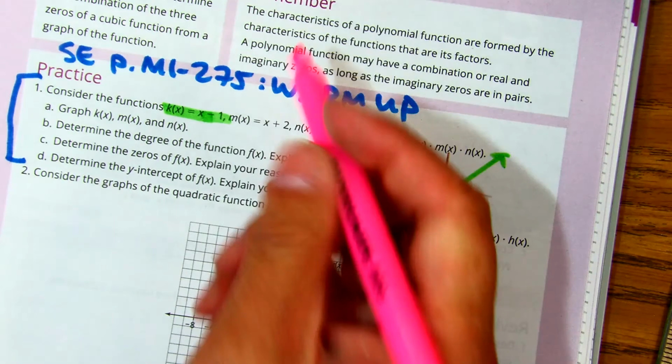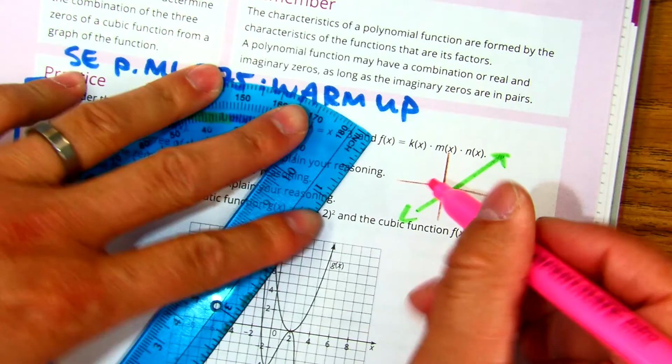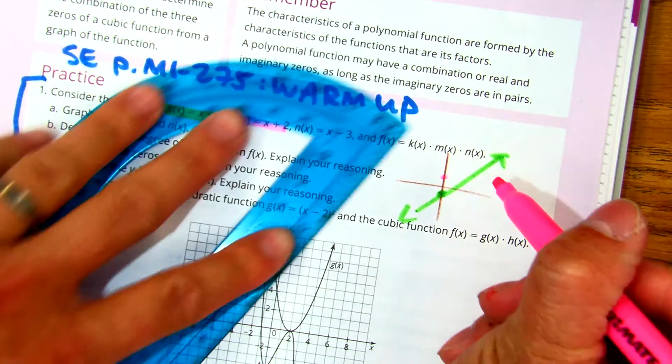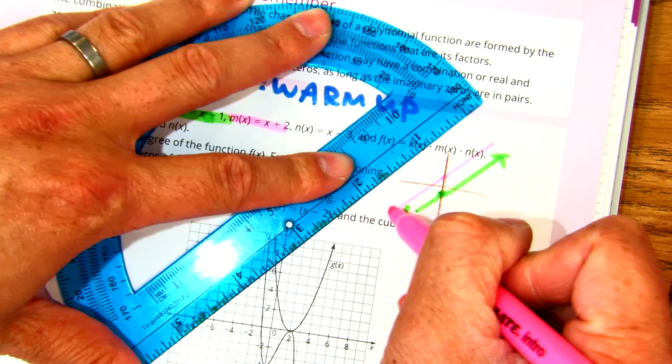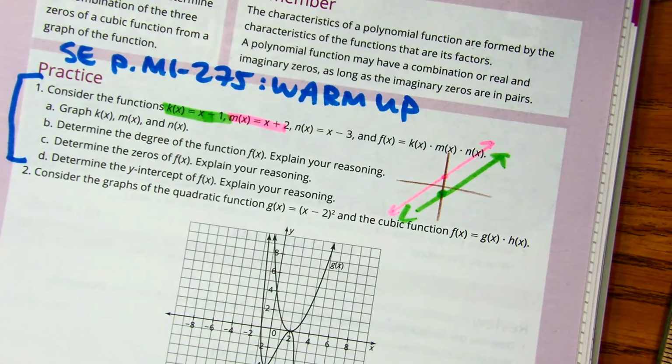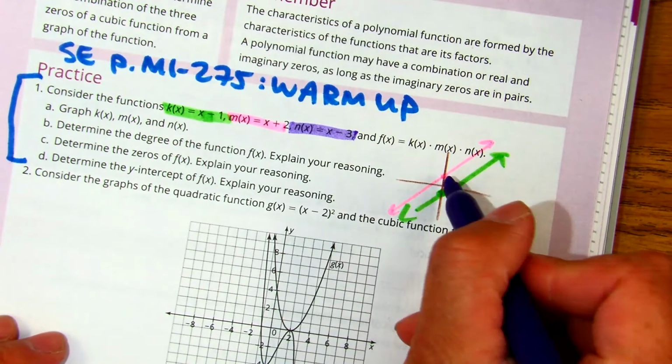M of x shifted up 2 units. Because they have the same slope, they should actually be parallel. And then n of x shifted down 3 units from the origin.